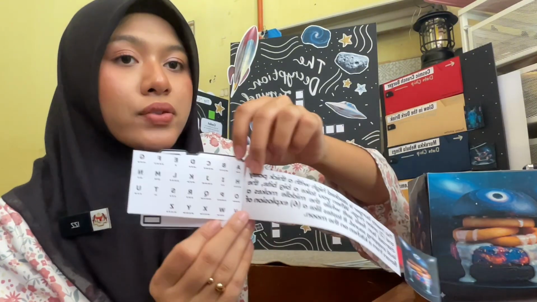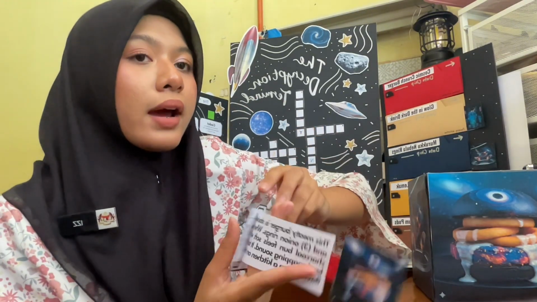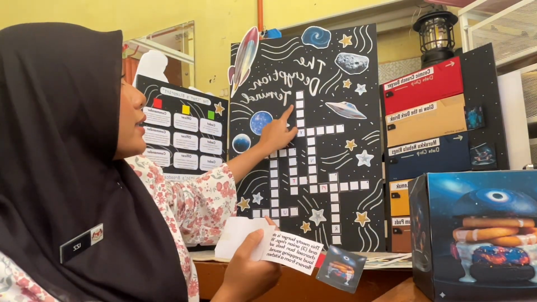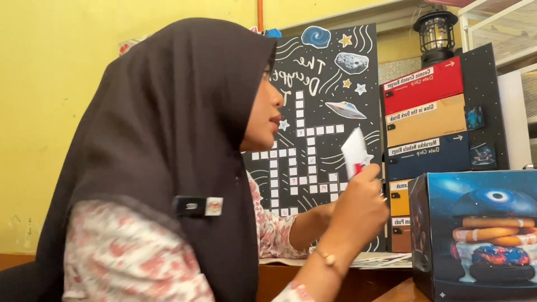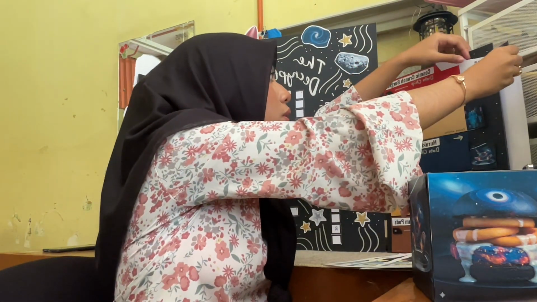Once they have solved this, they will write the words here at the decryption terminal. At the decryption terminal. Okay, so let me put it back here.